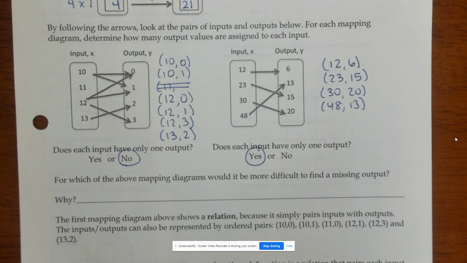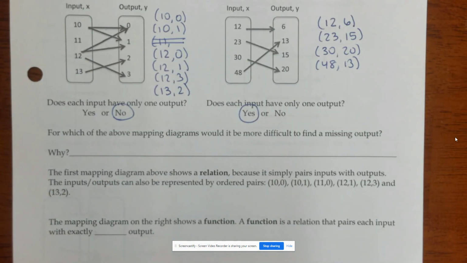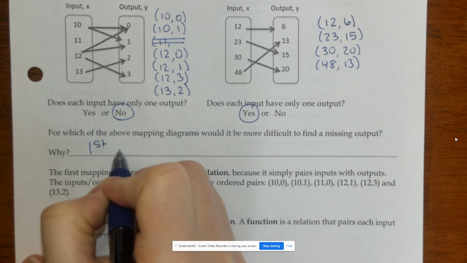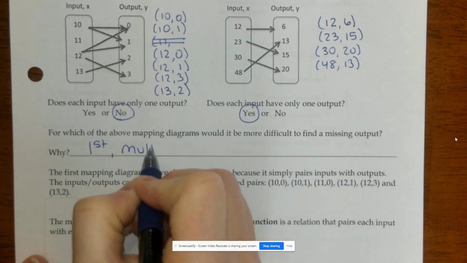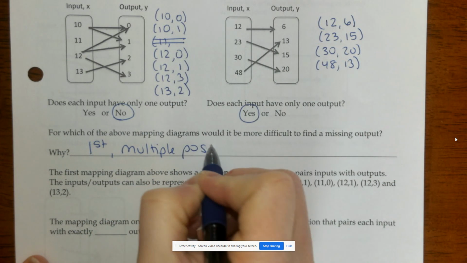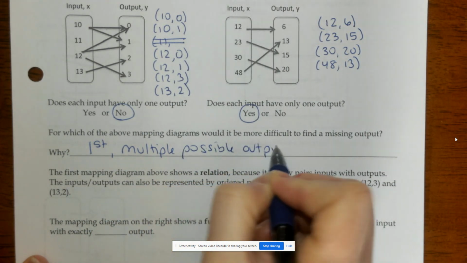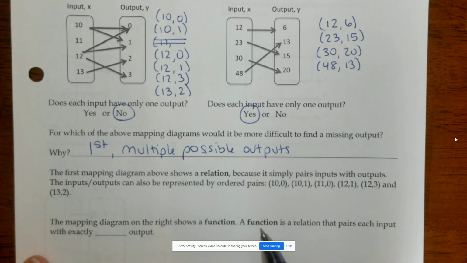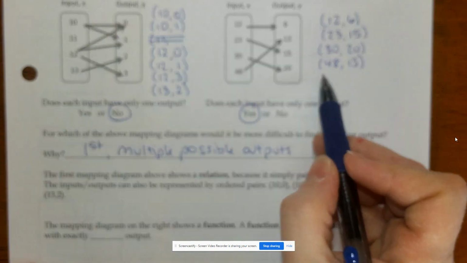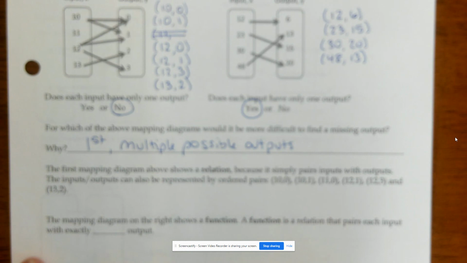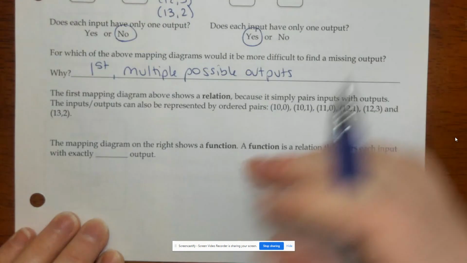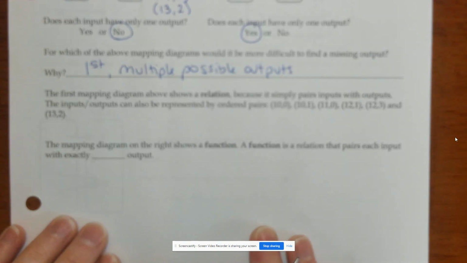For which of the mapping diagrams would be more difficult to find a missing output? So if I gave you these two patterns and I was like, okay, find the next output, which one would you have a harder time working with? You'd have a much harder time with the first one because there's multiple possible outputs. You'd kind of have to do some guessing, which is never something we want to do in math. This one has a very predictable, each input has exactly one output. The first mapping diagram above shows a relation because it simply pairs inputs with outputs.